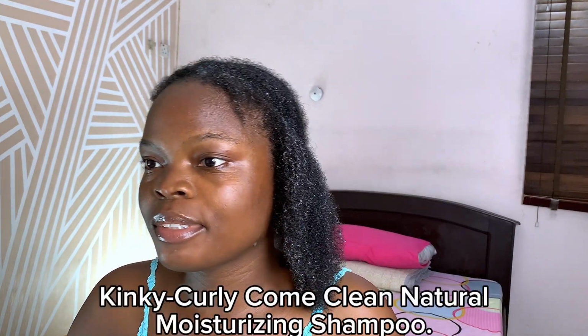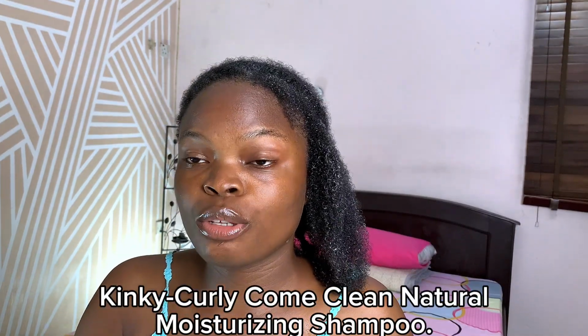So these are some shampoos that work well for low porosity hair. So the first thing is the Kinky Curl Come Home Natural Moisturizing Shampoo. This is a no residue shampoo and is gentle enough to use on a daily basis.